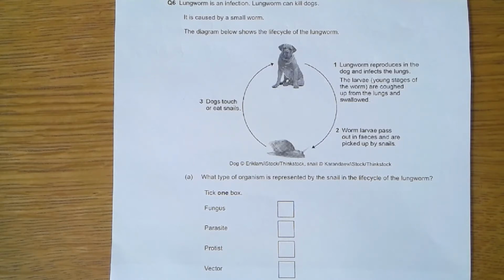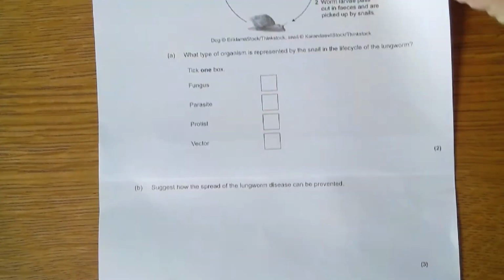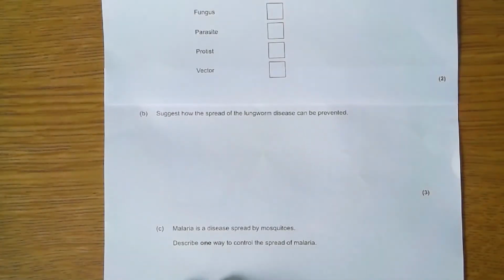Here is part A. And here is part B and C. Once you have had a go, press play and I'll explain how you should be looking at this question.